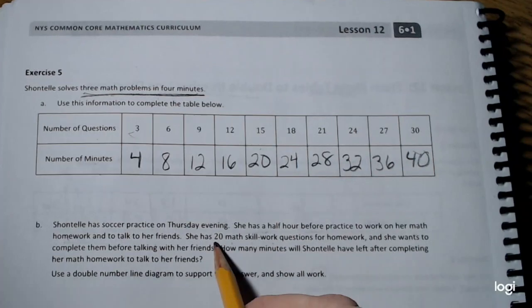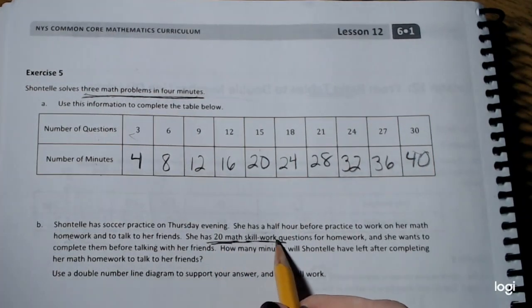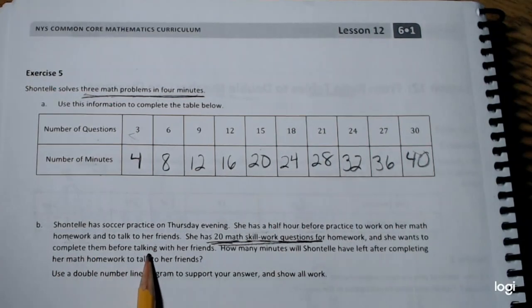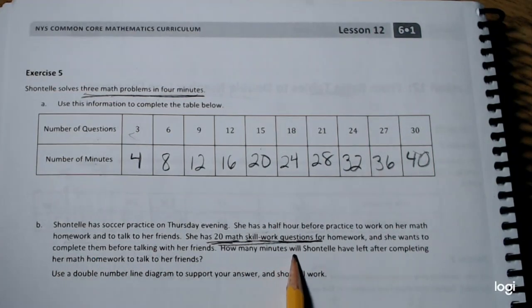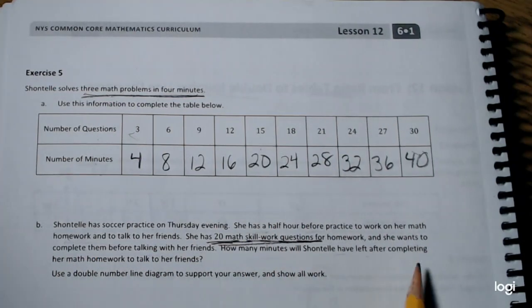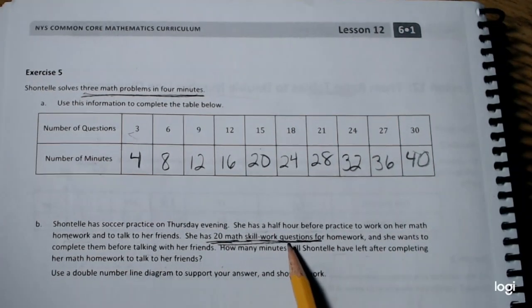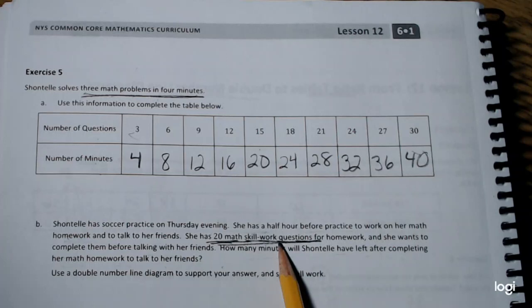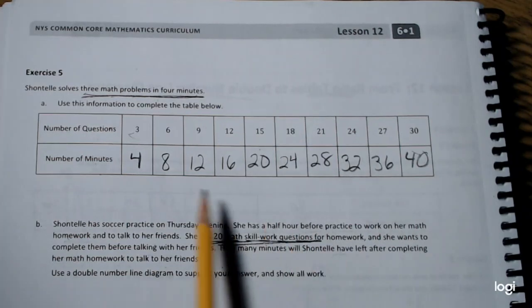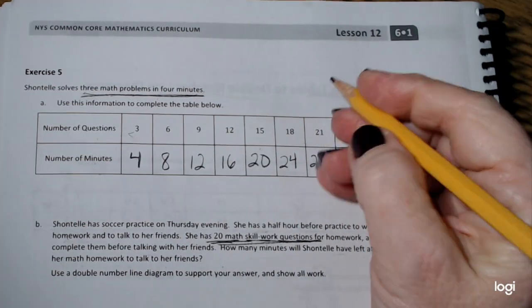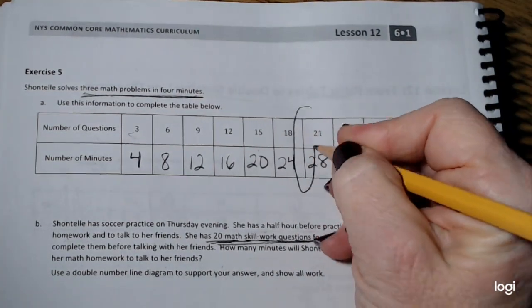Ooh, I probably better underline that. She has 20 questions for homework, and she wants to complete them before talking with her friends. How many minutes will Chantel have left after completing her math homework to talk to her friends? All right, so she's got here 20 questions. Oh, 20 is going to fall somewhere right here.